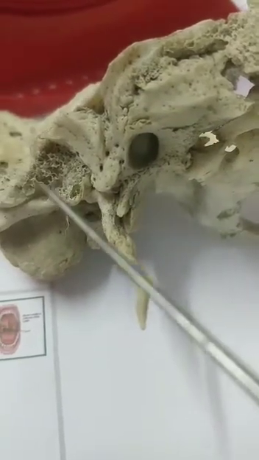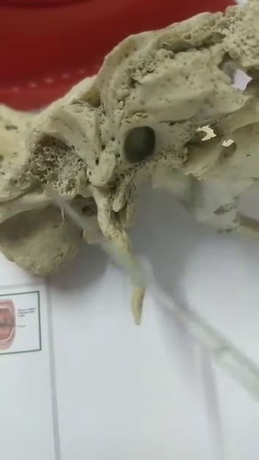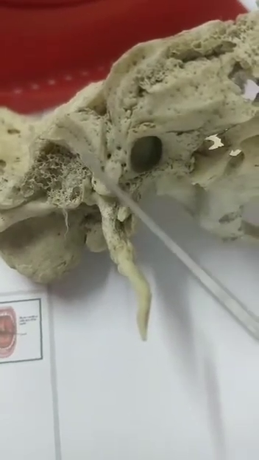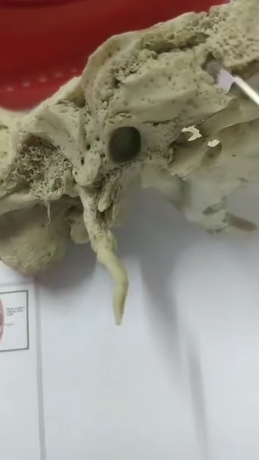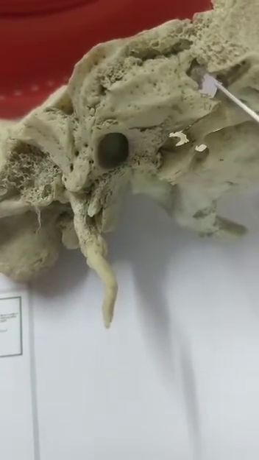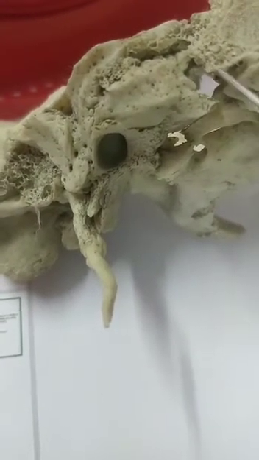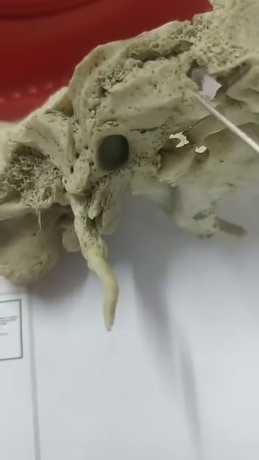Okay. Then in the inferior surface, you can see the jugular fossa and carotid canal. Then this part is the carotid canal. That is the apex of the petrous bone.